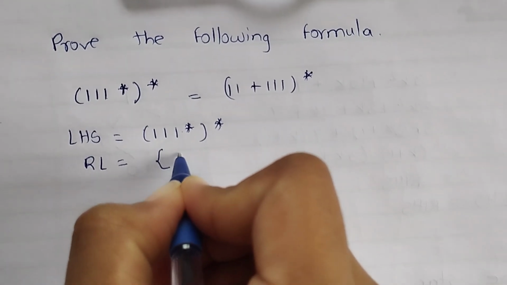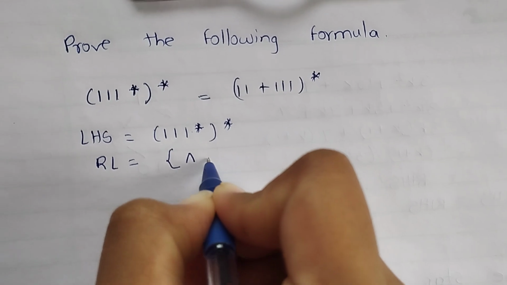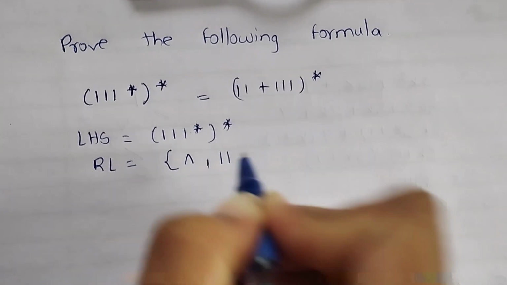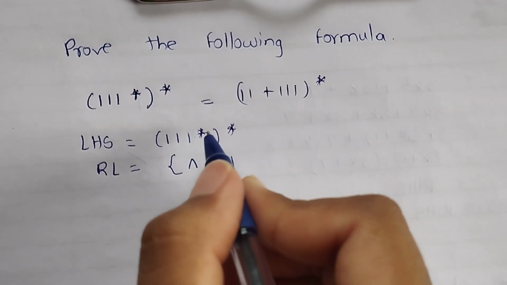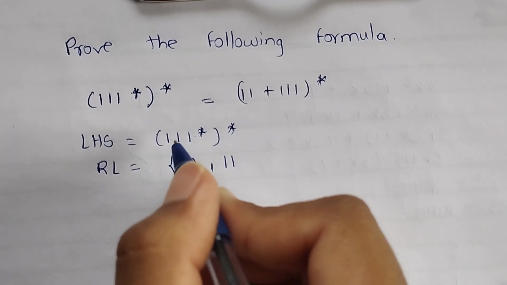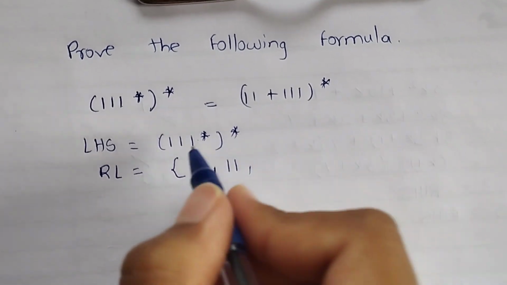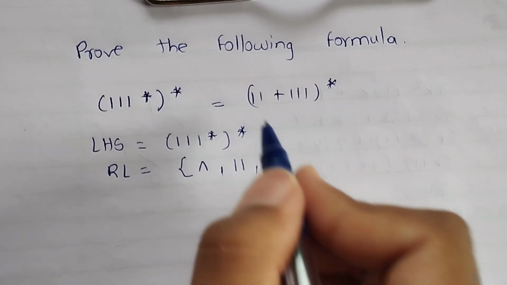So first consider the null value, because this whole bracket is null. Now only 1 1 we consider, because this star I consider as null. So only 1 1 is present. Then assume this 1 1 star is present.